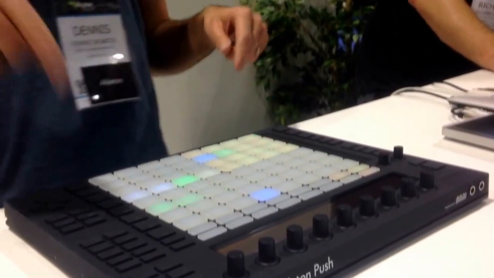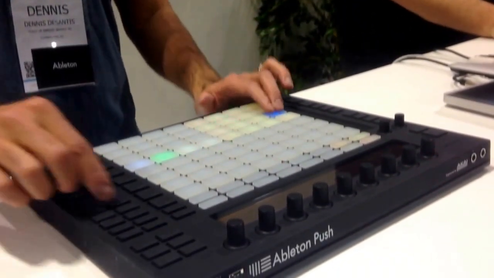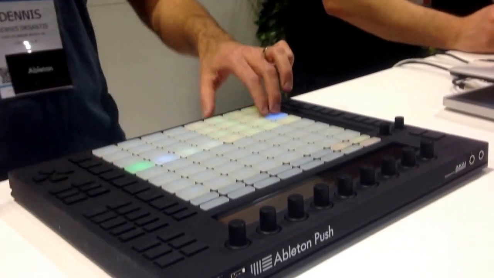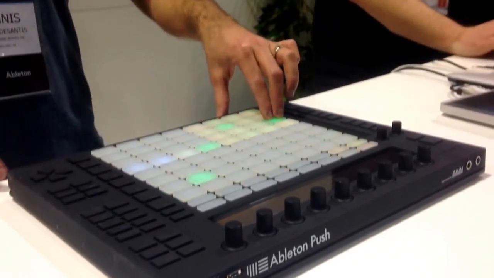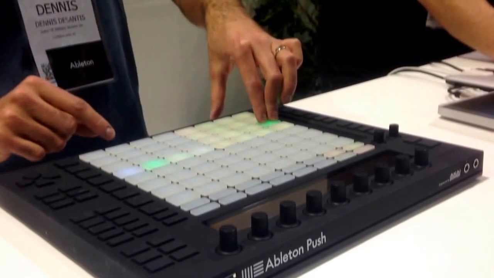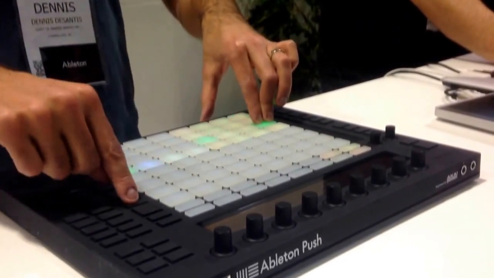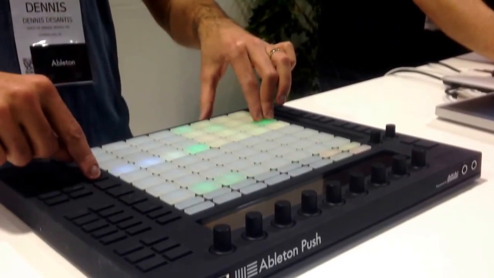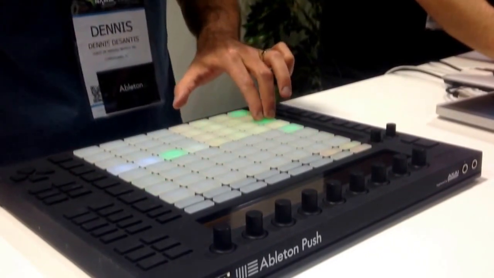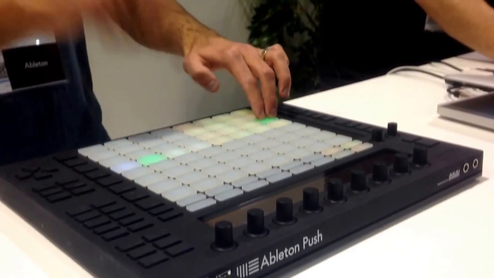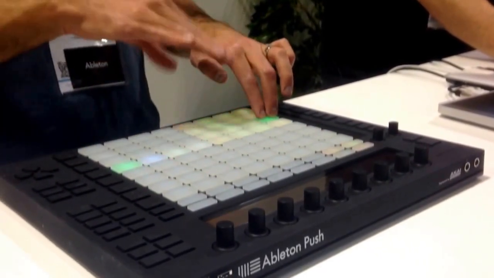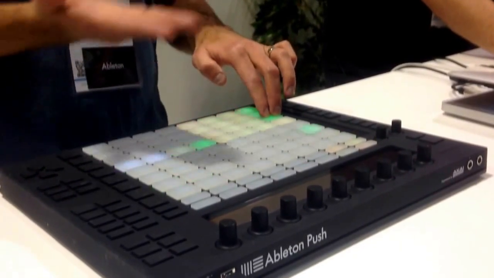Now in addition to step sequencing and real-time playing, we also have note repeat. So I'm going to enable the rate set by these buttons. And you'll notice as I lean into the pad, it gets louder. So in addition to velocity sensitivity, we have pressure sensitivity, which affects the incoming velocity.